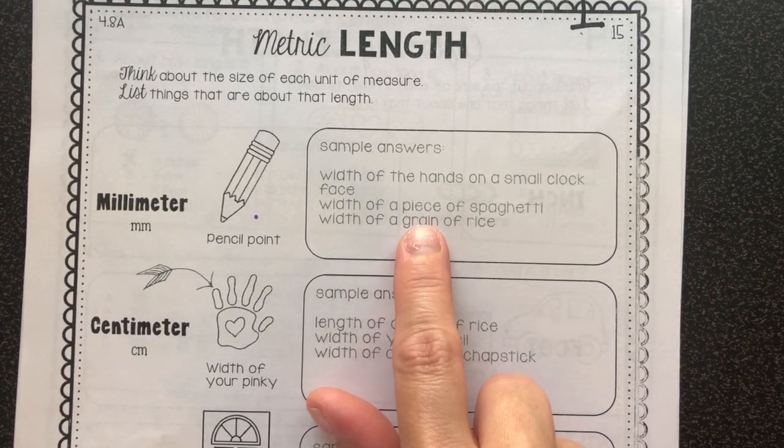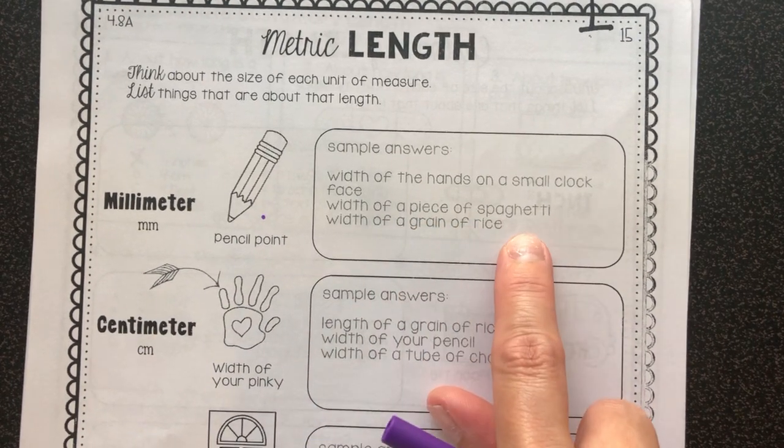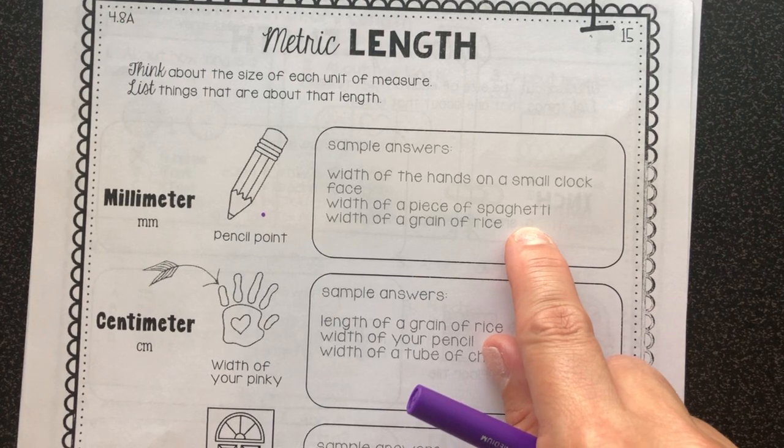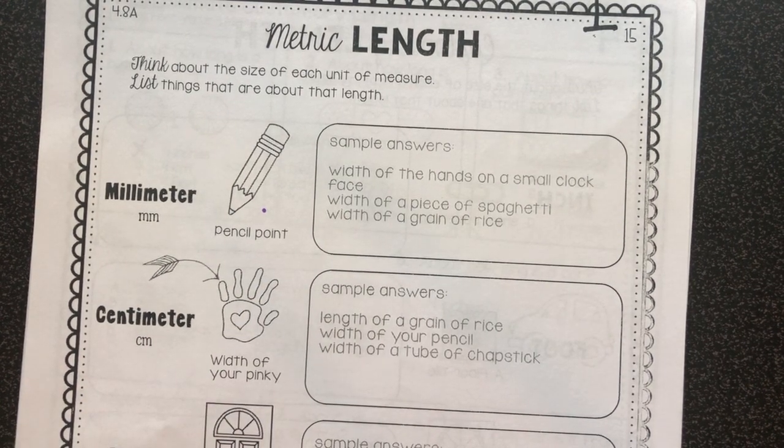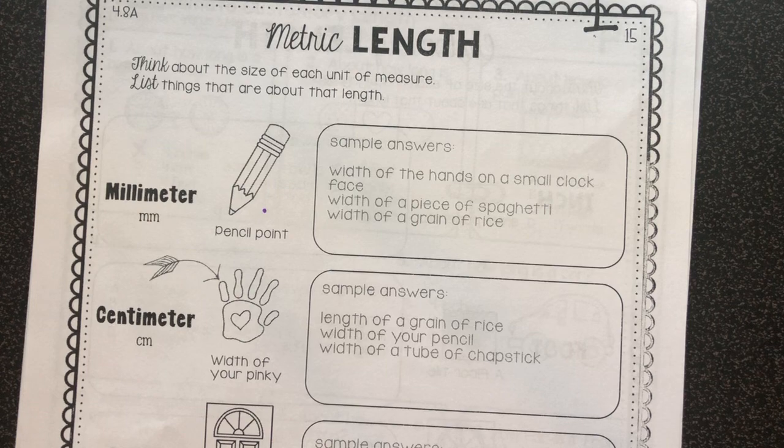Also, this is a good one: the width of a piece of spaghetti. We know how wide that is, not how long it is, but how wide it is. That's about a millimeter. And also the width of a grain of rice, not the length of it, but the width. That would be about a millimeter.